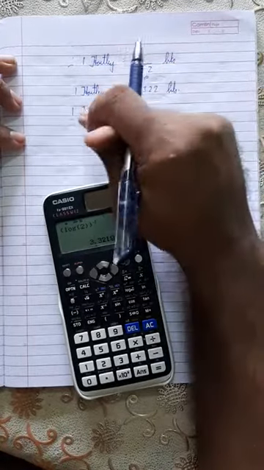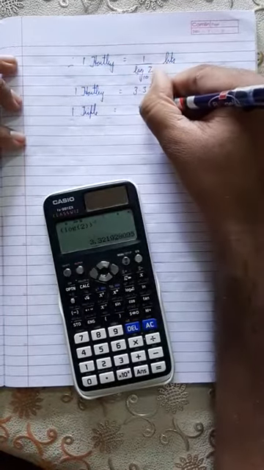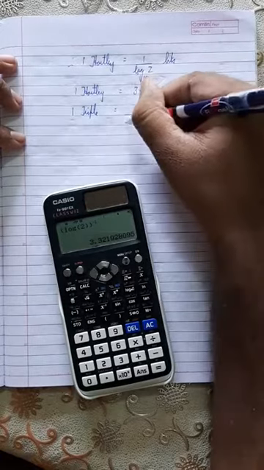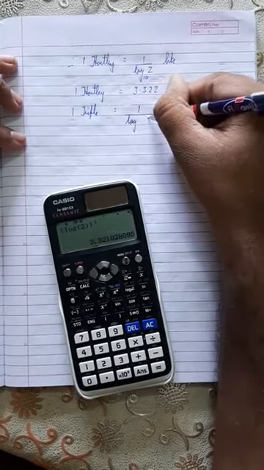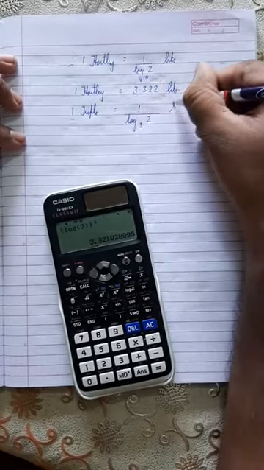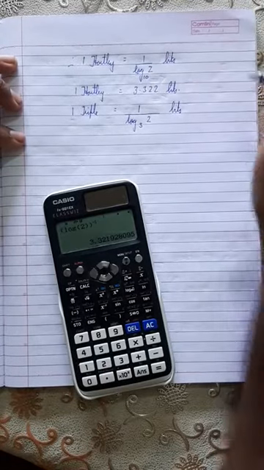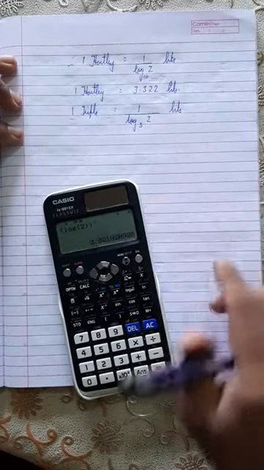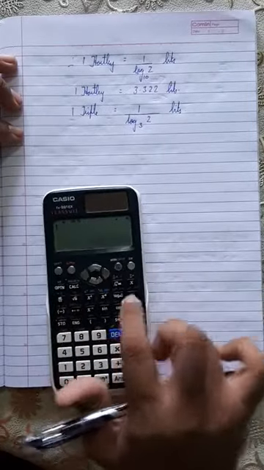Triple means base is equal to 3, right? So similarly, 1 triple is equal to log 2 to the base 3 bits. So what is log 2 to the base 3? Let me see. In that case, I'll take this log function.